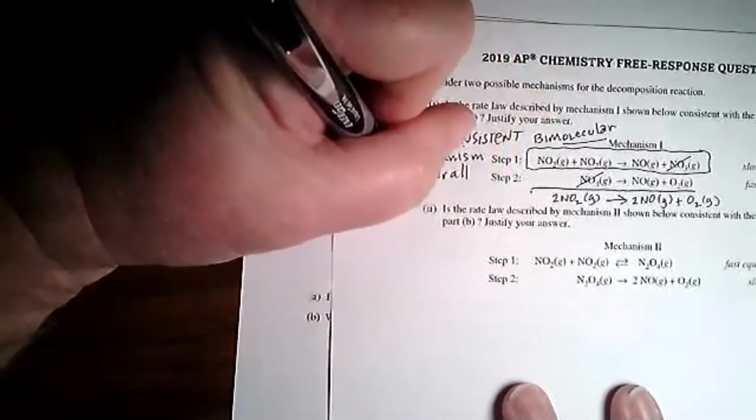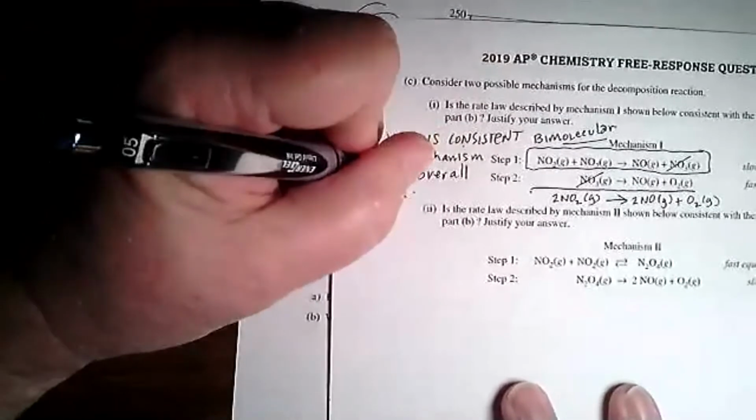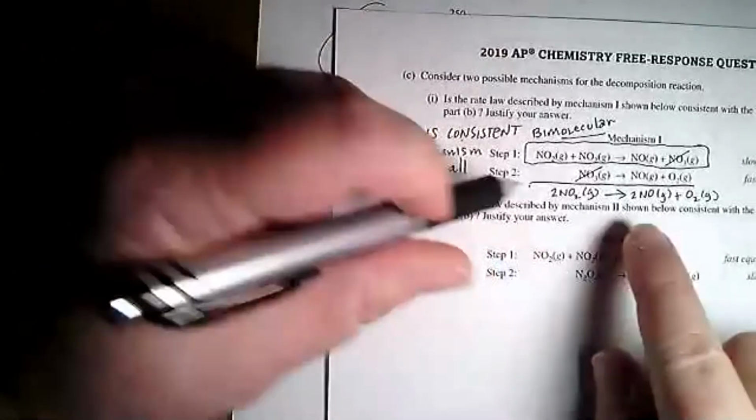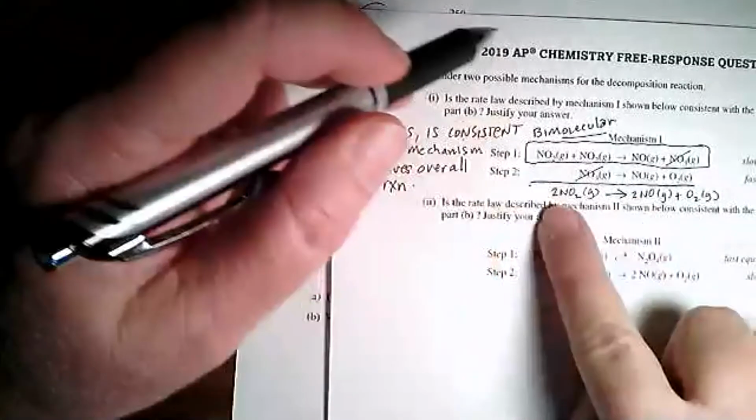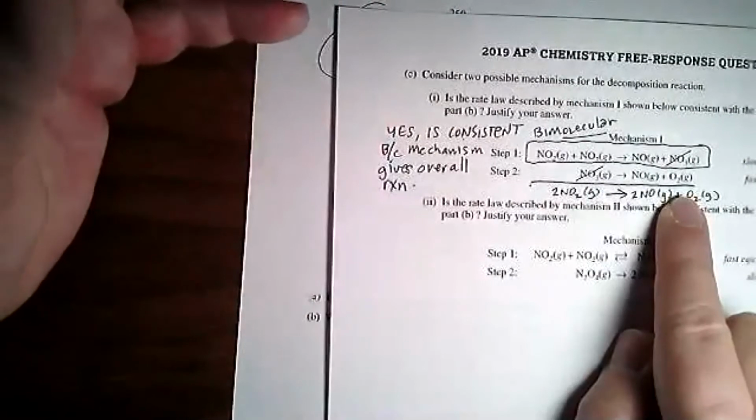I'm just shortening this, you guys. So when I say it gives the overall reaction, I'm saying that we added these two together and we got the reaction that we're looking for.